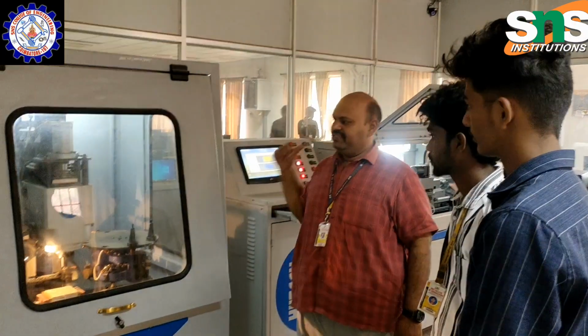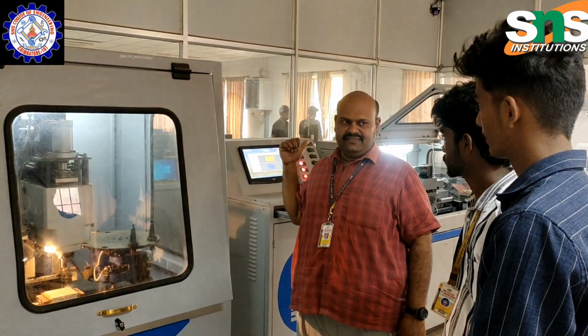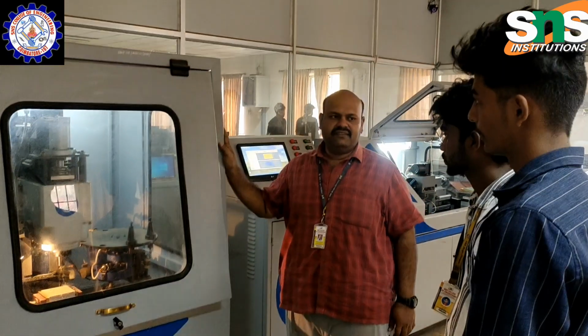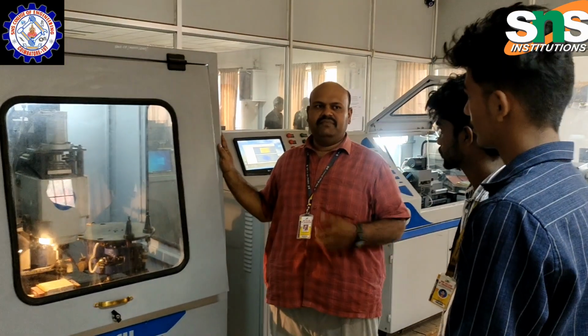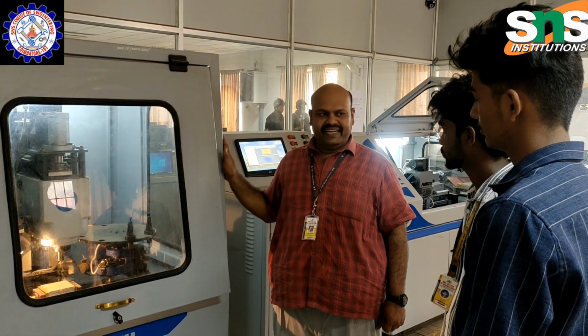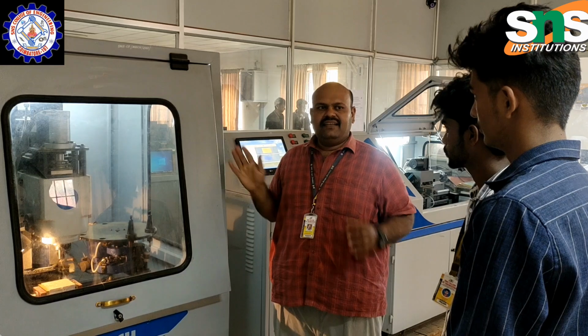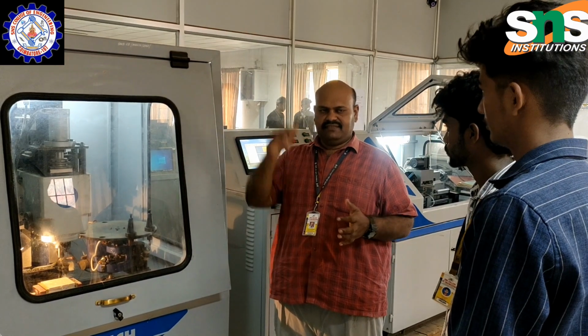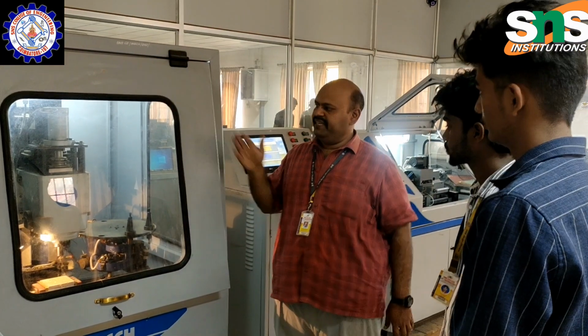Good afternoon, students. We have seen the computer numerical control lathe. In the same way, operations are performed in the vertical milling center. Okay, so this is called the vertical milling center. That means a typical milling machine which is operating vertically is being automated.